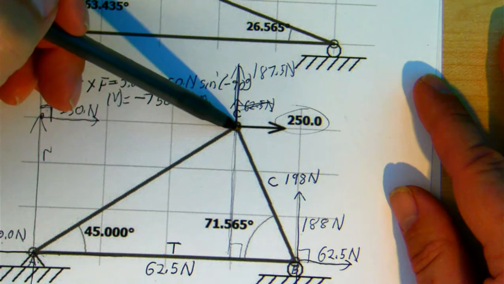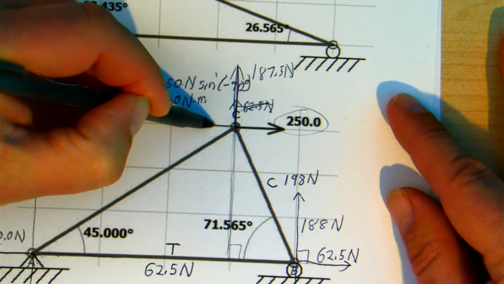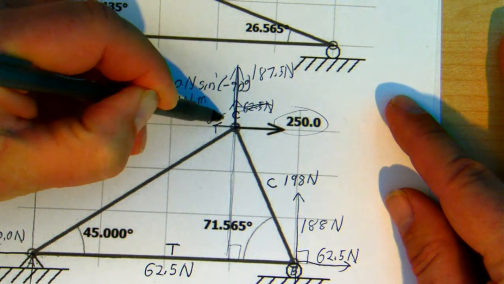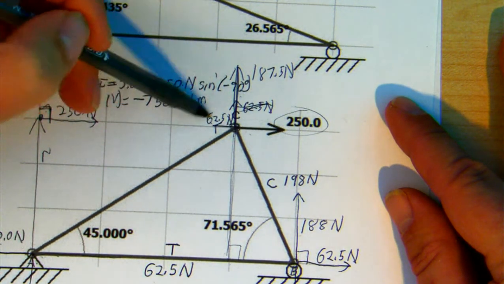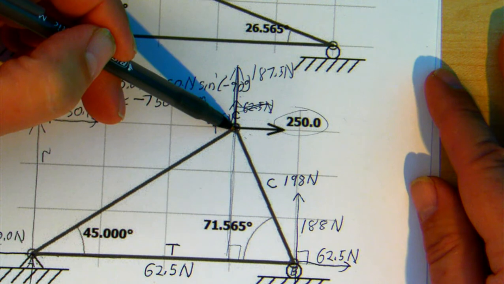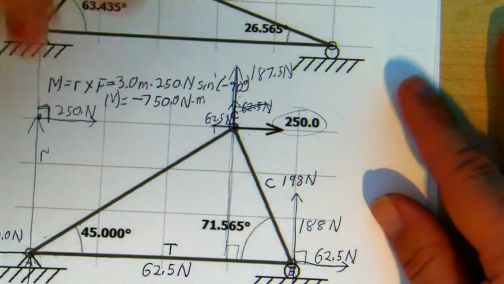B is also pushing C to the left with 62.5 newtons. I have three forces acting on point C right now, and I'm not yet looking at member AC.